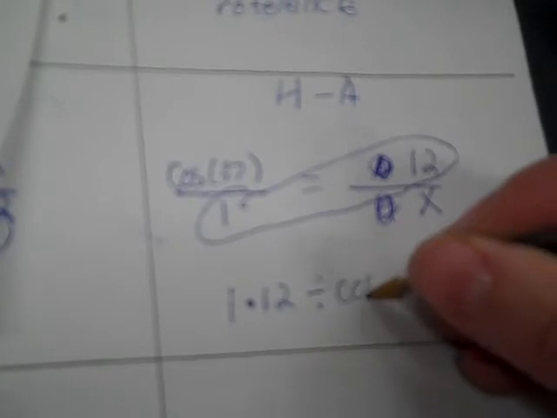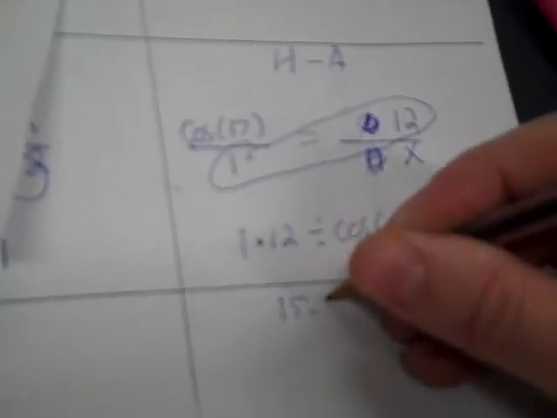So here's the X, so I multiply the other diagonal. I take 1 times 12 divided by cos parentheses 37. So 1 times 12 divided by cos, hit that button, 37. Okay, I got 15.02 or 15.03. And that's your third side. Now you know how many units all the sides are. They're units, like inches, feet, all those are units.